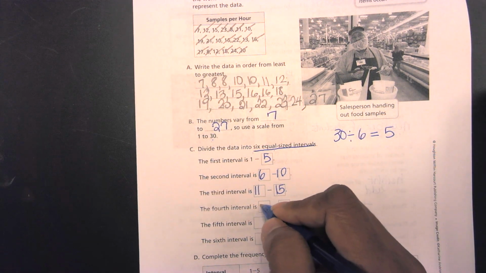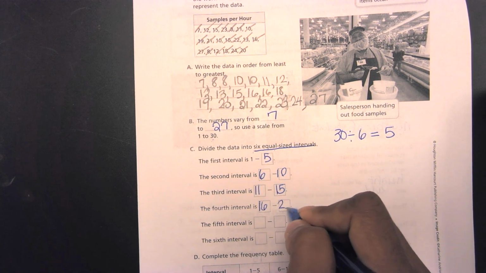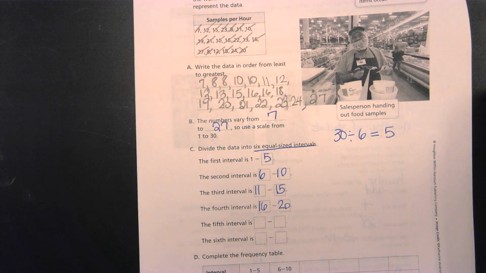So the next number is gonna be 16 through 20. And the reason why it's gonna be 20 is because you have to include 16 when you're counting your numbers. 16, 17, 18, 19, 20. I know when we count up, like if I did 16 plus 4, I'm not going to include 16. I'm going to say 17, 18, 19, 20. You get what I'm saying? But because we want the intervals to have 5 numbers, we're going to include it.